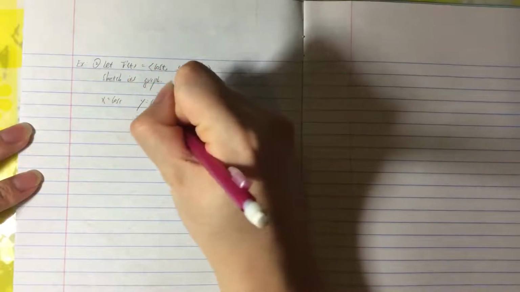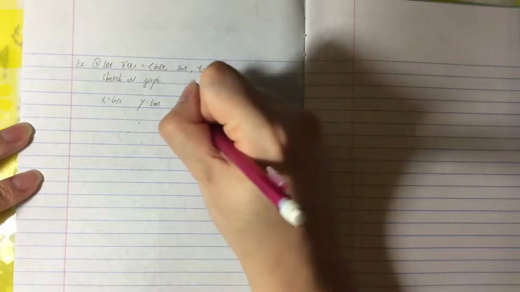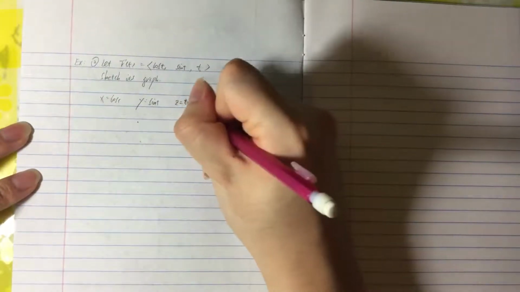In this vector function, let's observe the components first. The x component is cosine t, y component is sine t, z component is t. How do we sketch the graph?